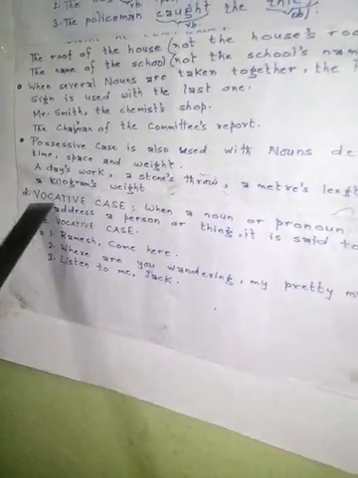So all the three are getting addressed in these sentences. That's why Ramesh, my pretty maid, and Jack are said to be in the vocative case.